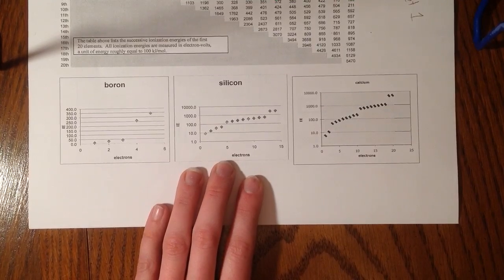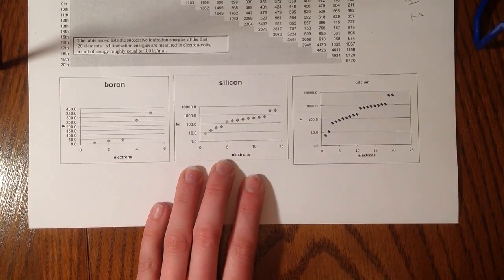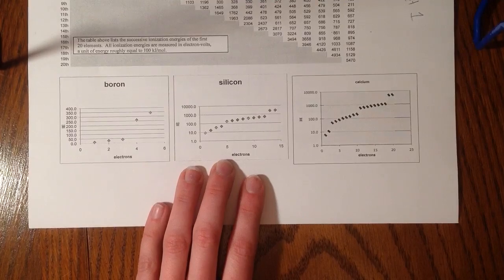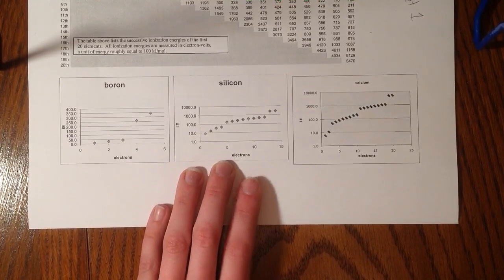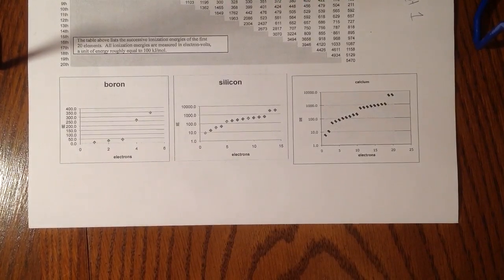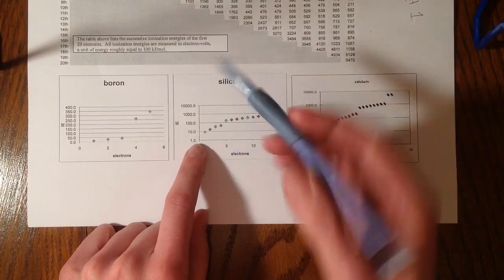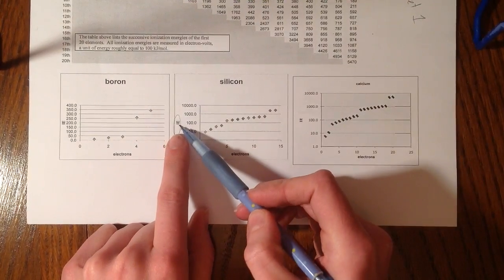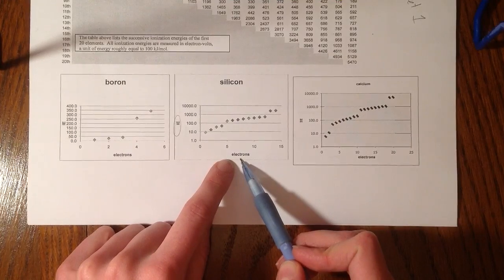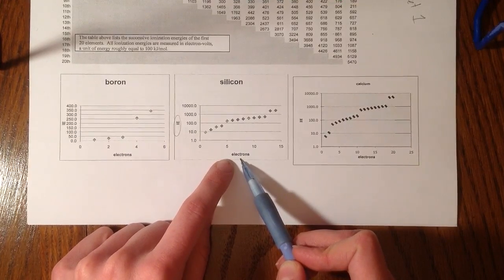This is a graph of all of the ionization energies for all of the electrons in silicon. Now, what on earth is an ionization energy? Well, it's the amount of energy required to remove electrons from the atom. So here your y-axis is the ionization energy. We're looking at the energy. Here on your x-axis, these are the electrons that we are removing.